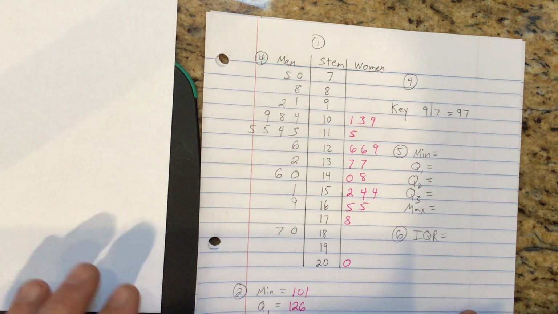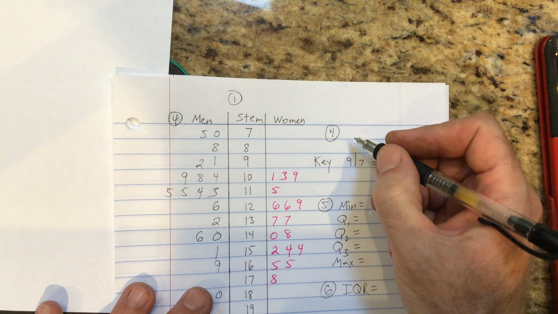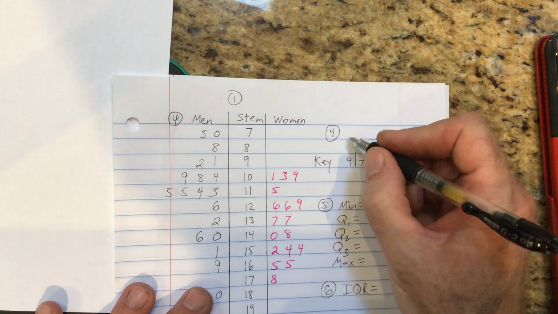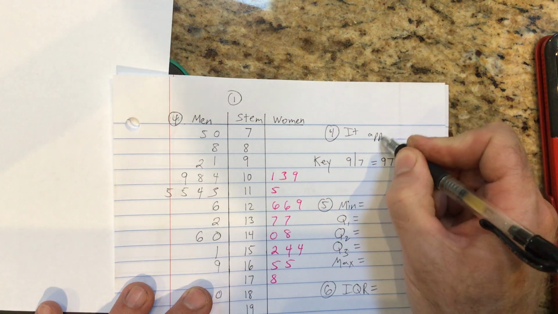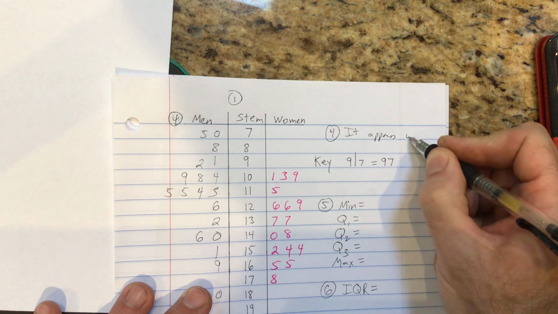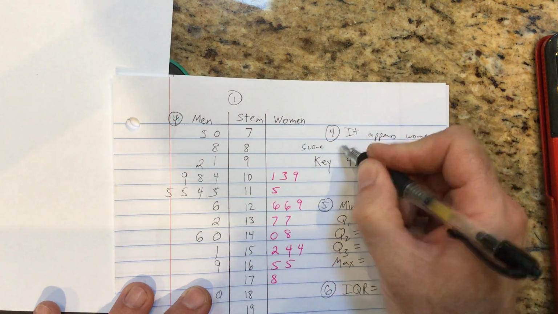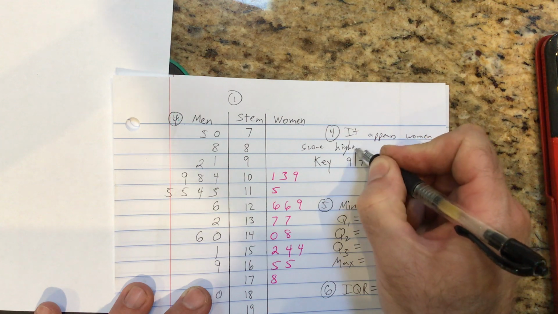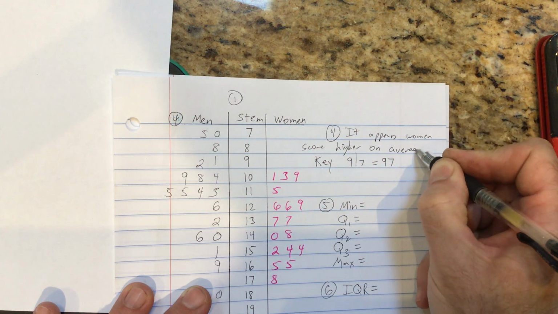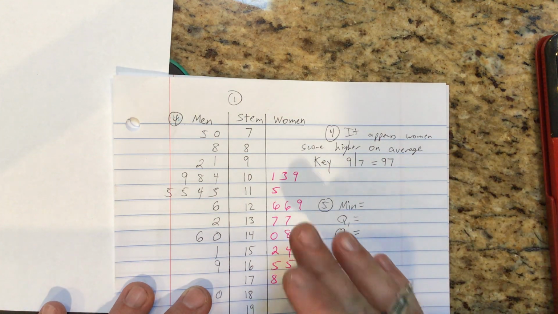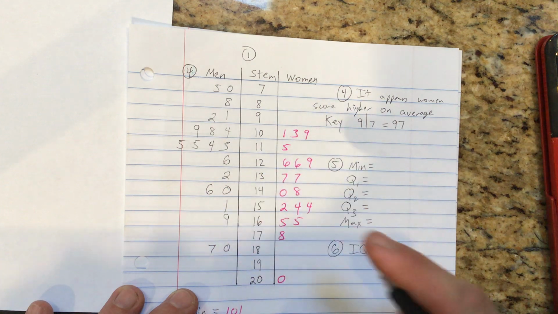So that's my most noticeable contrast between their distributions. So it appears women score higher on average, right? Key to say on average because not every woman scored higher, right? The average of the group scored higher.